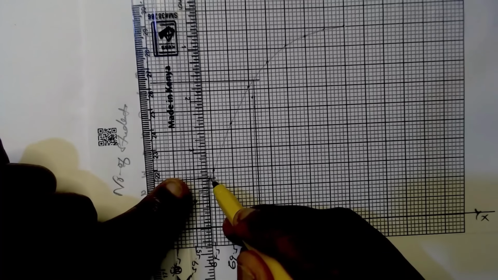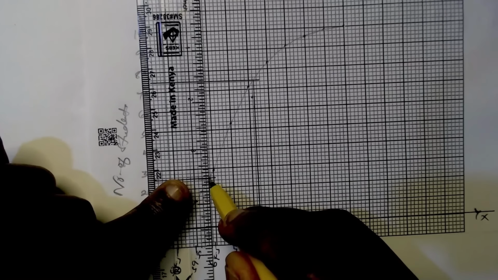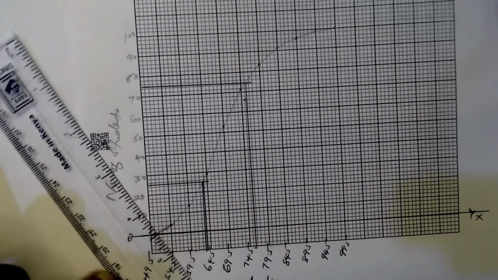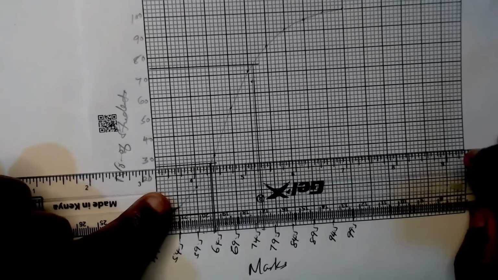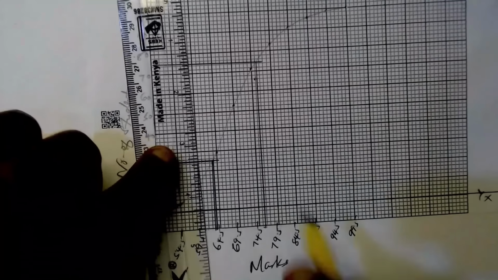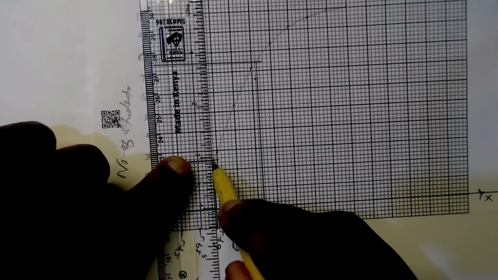Let me see this point properly. I think I should have drawn the line. The line is like that. Now check the point. You need to be very keen when you're drawing the line. So from the 25th student up to where it touches the curve. So there is a mistake I did there. So then drop down from the point of intersection here.